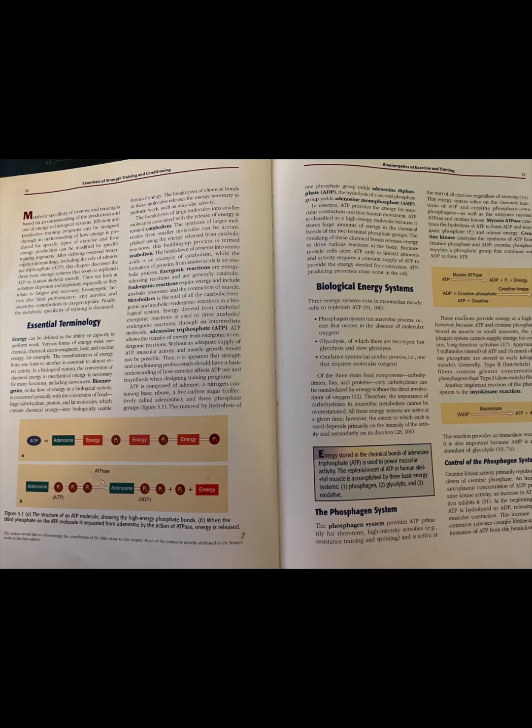Bioenergetics, or the flow of energy in a biological system, is concerned primarily with the conversion of food, large carbohydrate, protein, and fat molecules which contain chemical energy, into biological, usable forms of energy. The breakdown of chemical bonds in these molecules releases the energy necessary to perform work as muscular activity. The breakdown of large molecules into smaller molecules associated with the release of energy is termed catabolism.